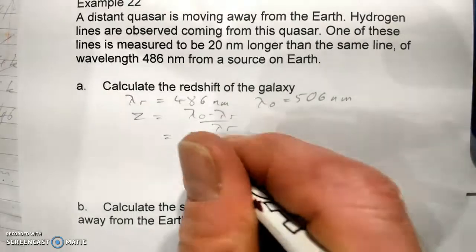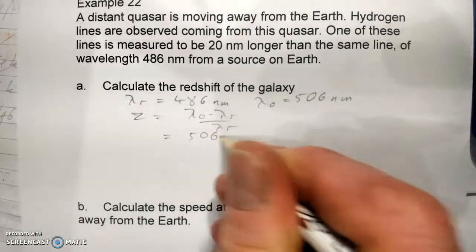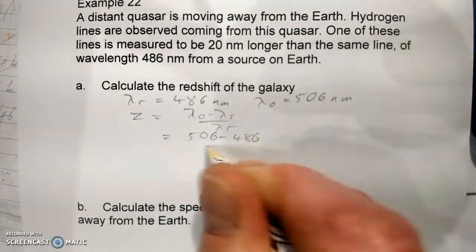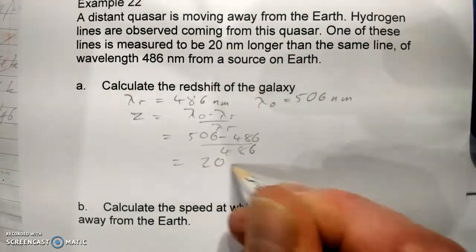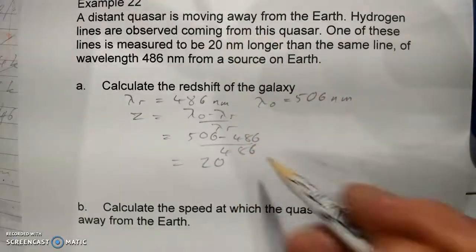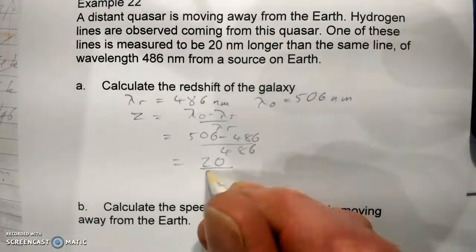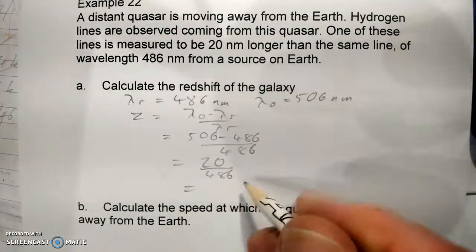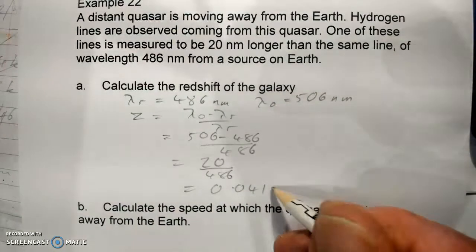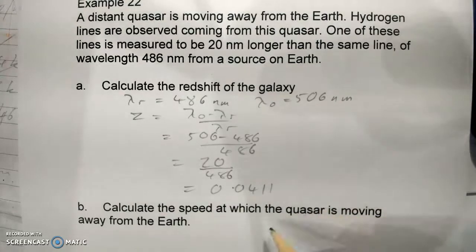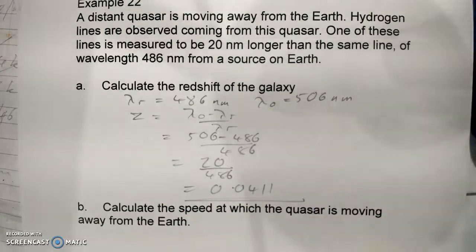So we've got 506 minus 486 over 486, which is 20, funnily enough, which is what we had from the question, is the difference. So 20 divided by 486 gives an answer of 0.041, or an extra 1 for your 3 significant figures. And that is your answer. There's no units for redshift.